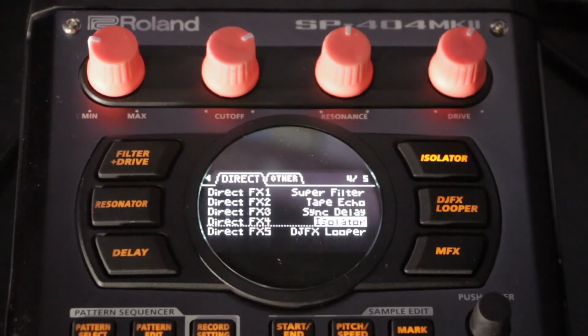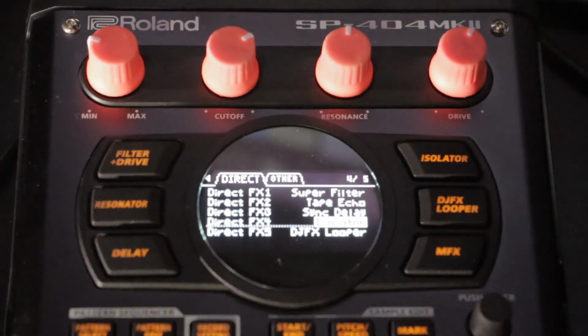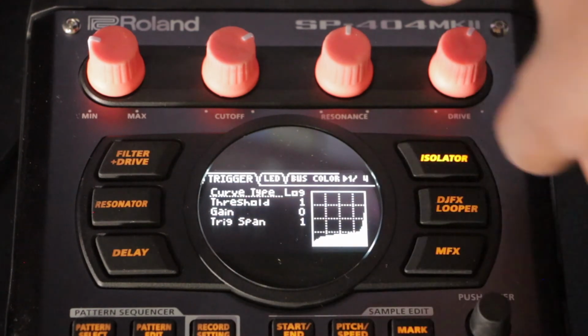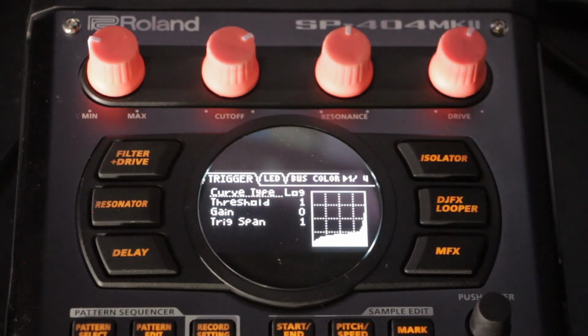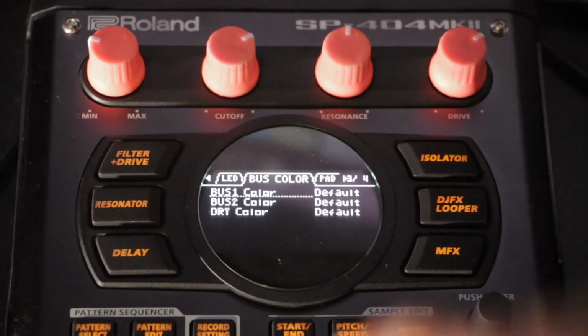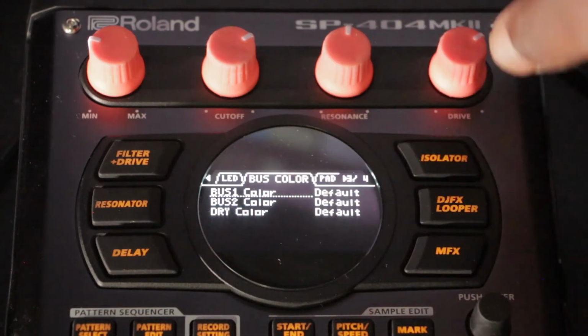I feel like they took a little bit of the menu diving from a little more complex boxes, but it makes it where you can customize your stuff a lot more. And once again, just like how I said, you got your trigger. So if I hit shift and 15 and go into my pad settings, I still can go over where I can change the bus color, the dry color.